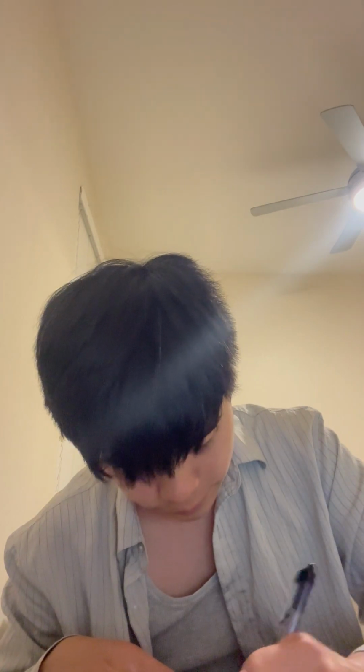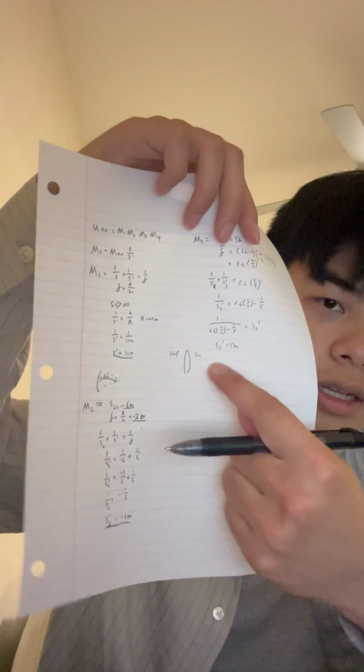Just so I specify this, according to the graph, this is the incoming side and outgoing side. So it's 5, a positive number, so it goes out this way for 5 meters.